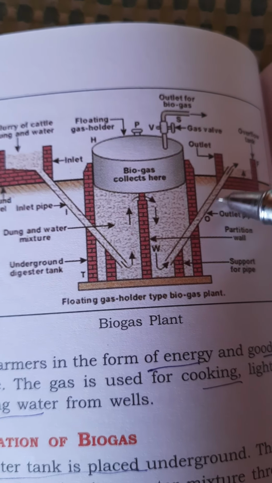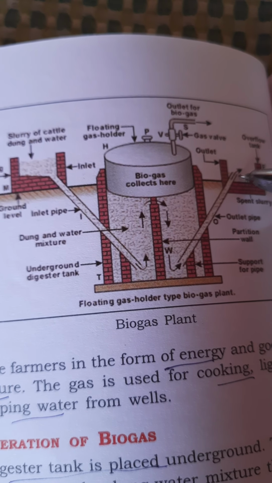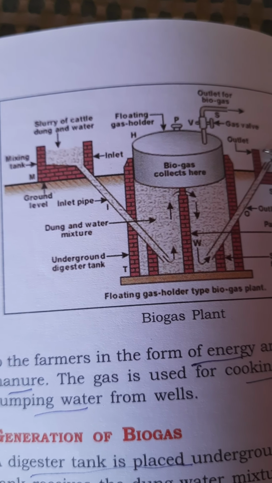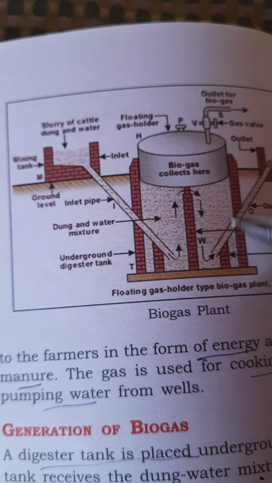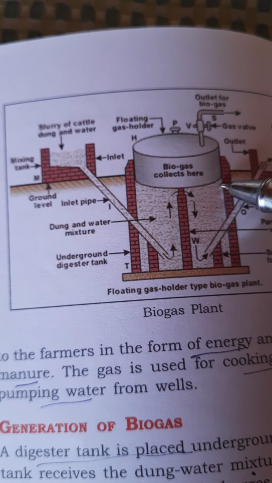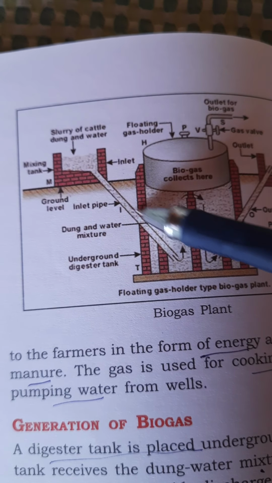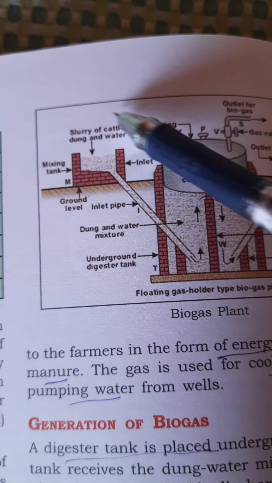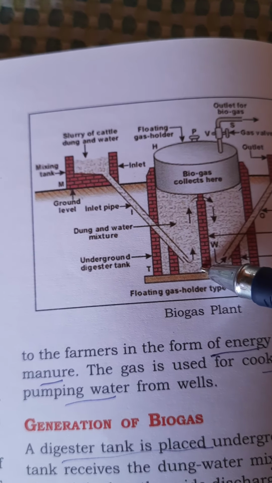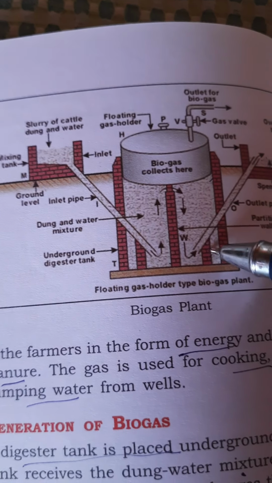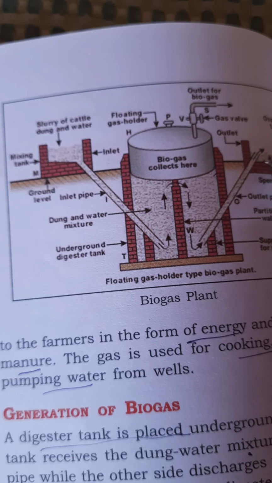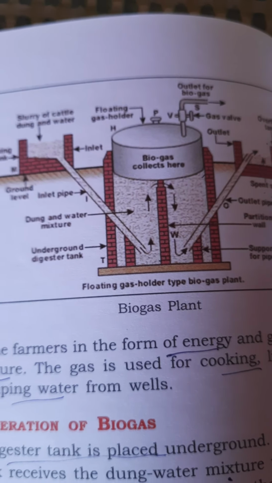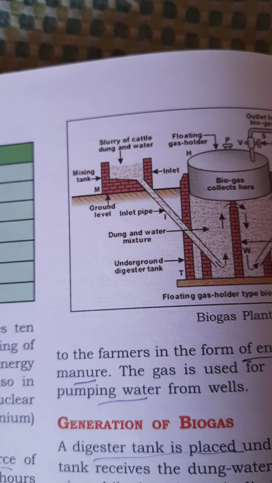And on the other side, you have your discharge, the spent slurry, or the residue, through the outlet pipe. So the digester tank has two pipes. One is the inlet pipe through which the mixture of dung and water is put, and here you have the residue outlet pipe through which the residue comes, and this residue, which is called the spent slurry, can be used as manure.